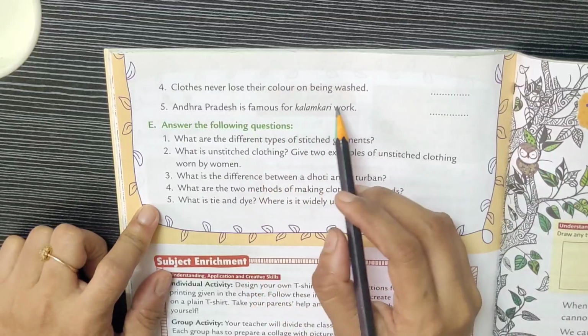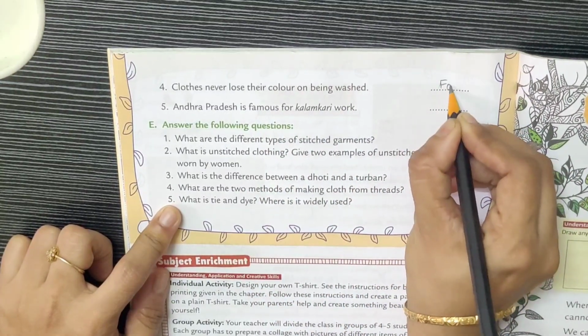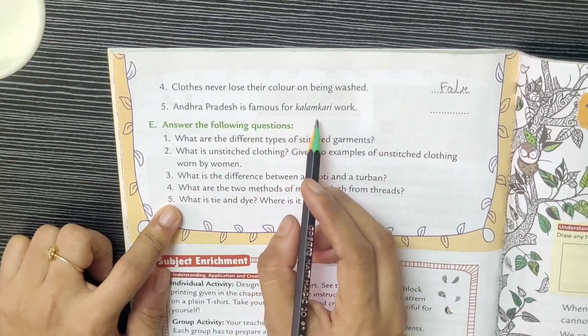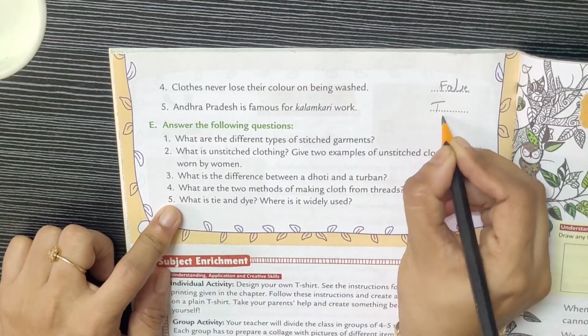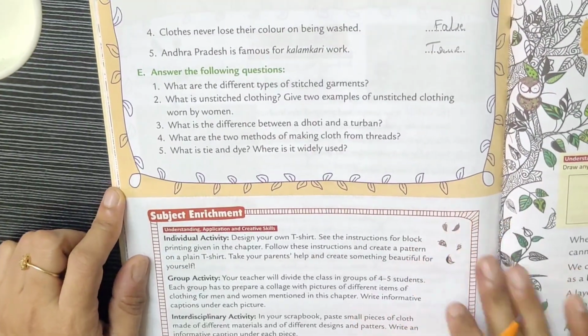Clothes never lose their color on being washed. False. Andhra Pradesh is famous for kalamkari work. True.